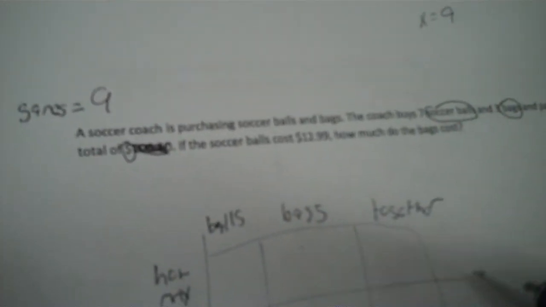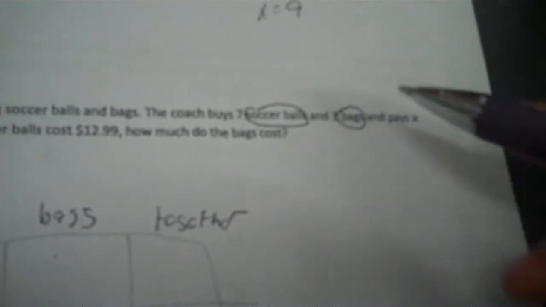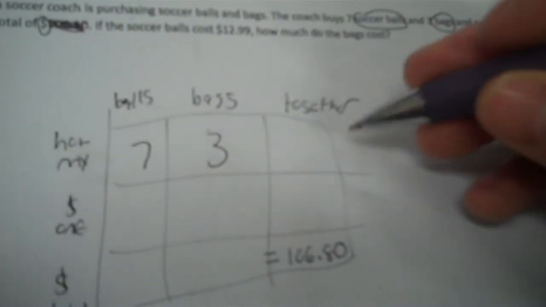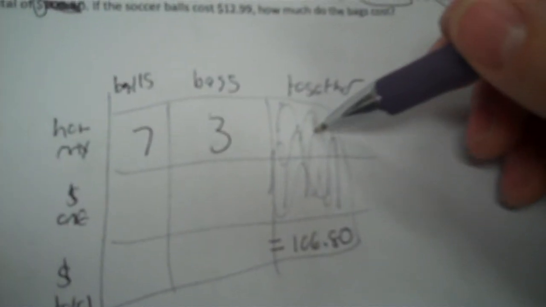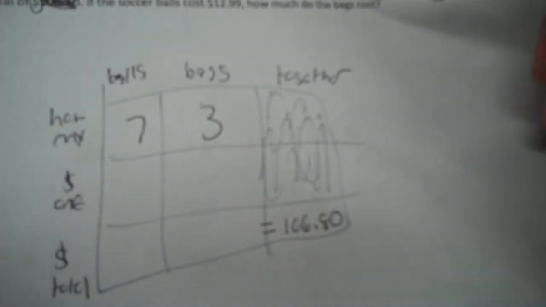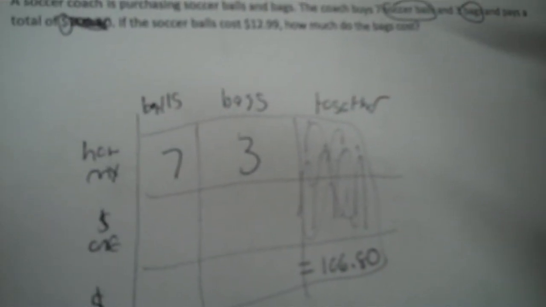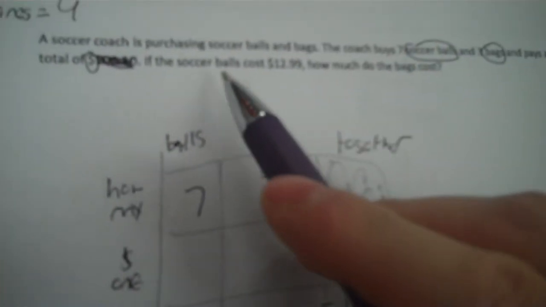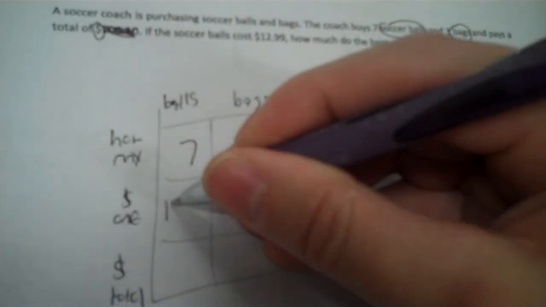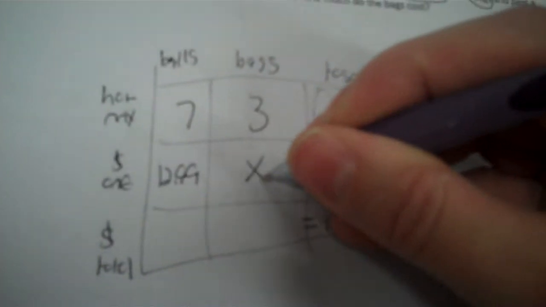How many means how many balls did you buy? You bought 7. How many bags do you buy? You put 3. Actually, for this assignment, just get rid of these 2 boxes. I mean, I know that's 10 together, but you don't ever use that anyway. The cost for one of them, okay? One ball costs $12.99. And one bag, I don't know. Now go down and look here. That's because that's the answer.